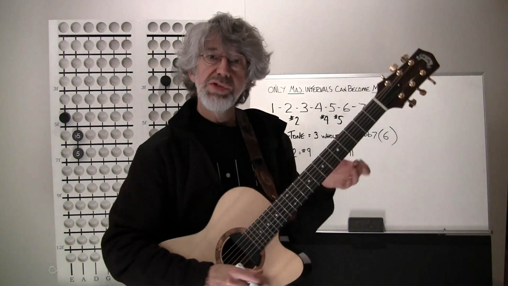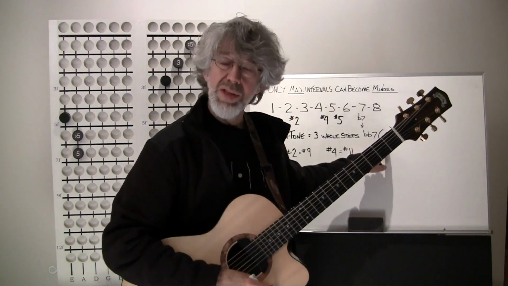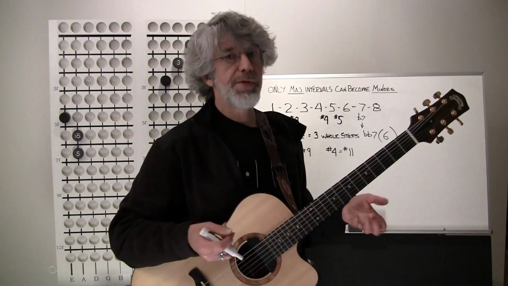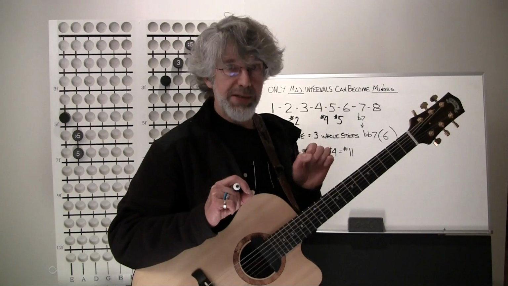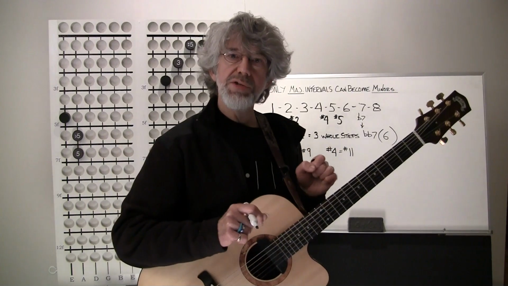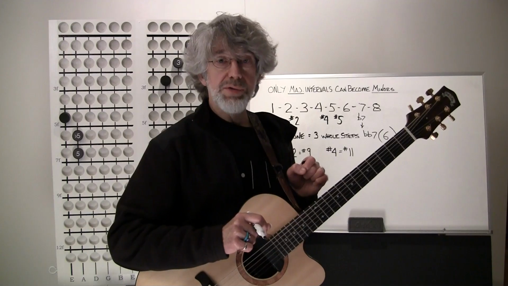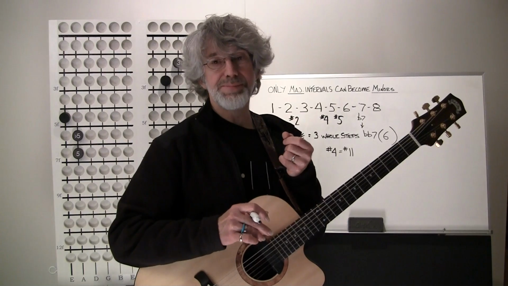Now, to your fingers and to your ear, you're going to say, wait a minute, what are you trying to pull? This is a major sixth shape. And indeed it is. It's one of the vagaries of music theory. If you were to spell a fully diminished seventh chord correctly, that is, using notation, you would end up with an interval that would be called a diminished seventh. For our purposes, it's going to feel and sound like a major sixth.